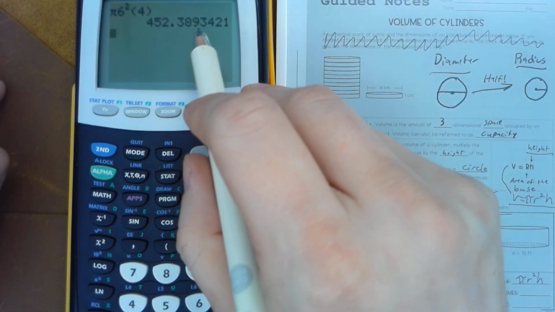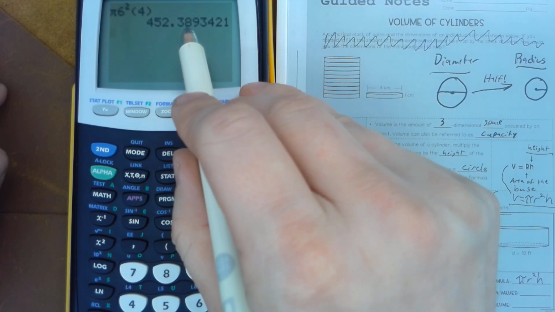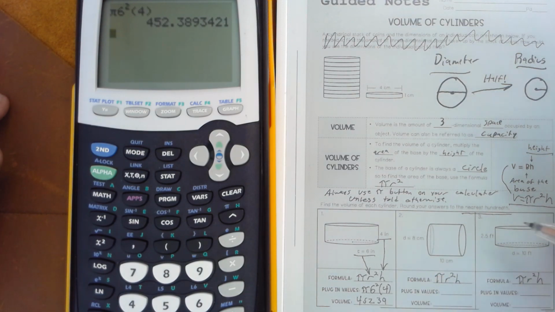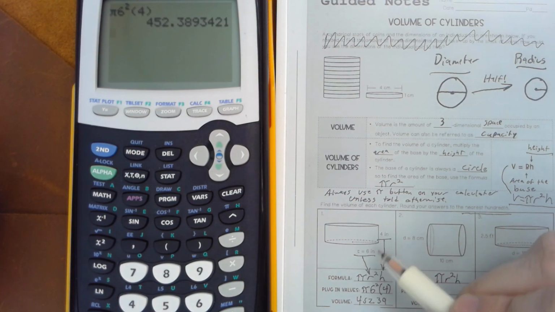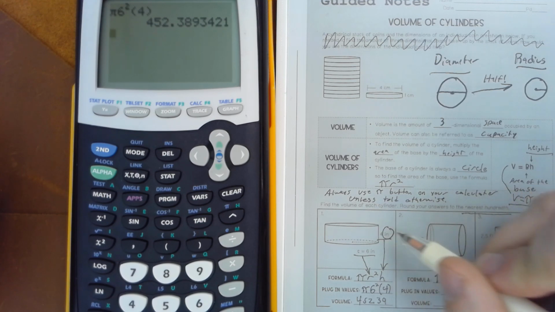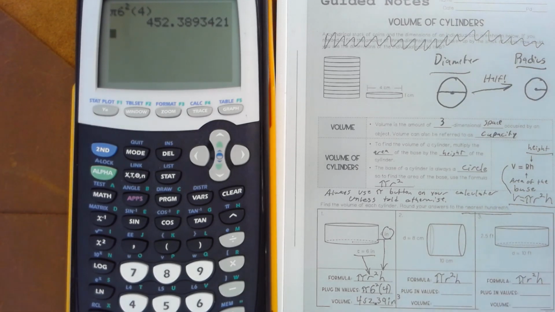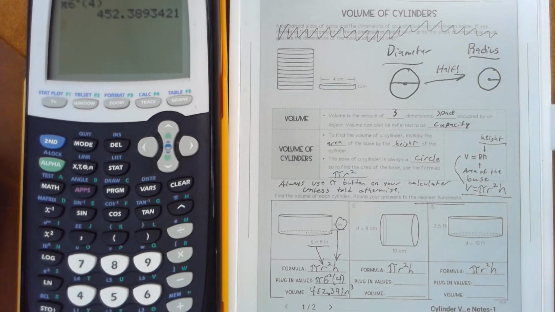In this case, it's a 9, so we're going to turn that 8 into a 9. And that's going to give us 452.39. That's going to be our answer, measured in inches, specifically inches cubed. All right, so 452.39 inches cubed. And then we just do the same thing to the rest of these problems.